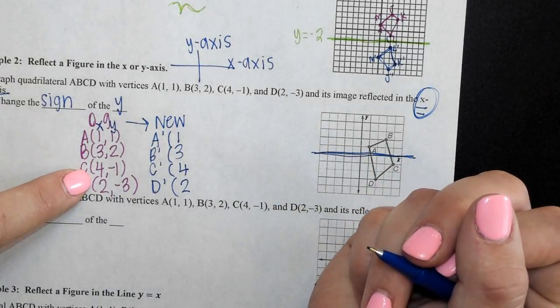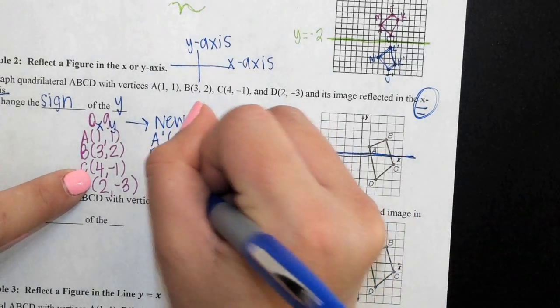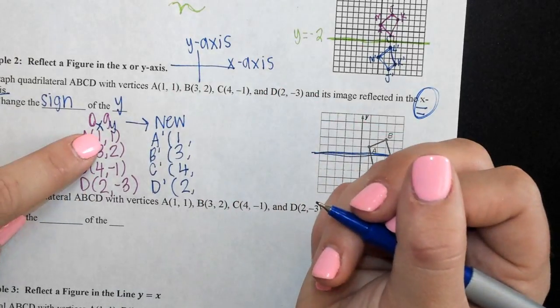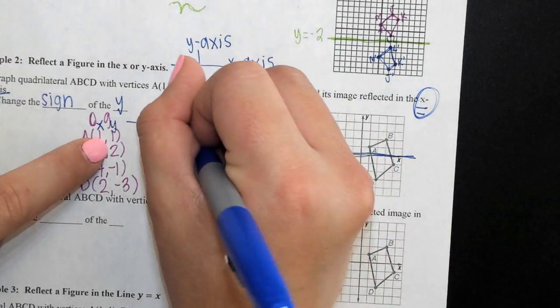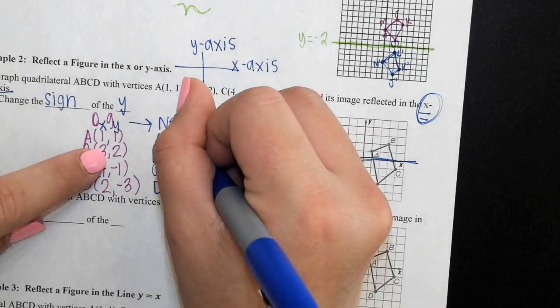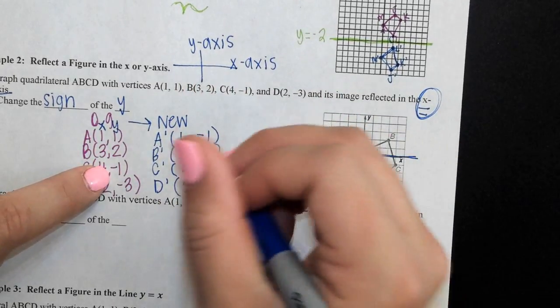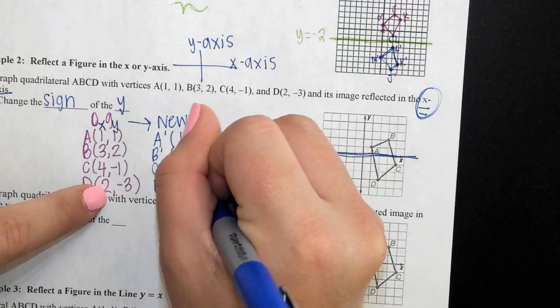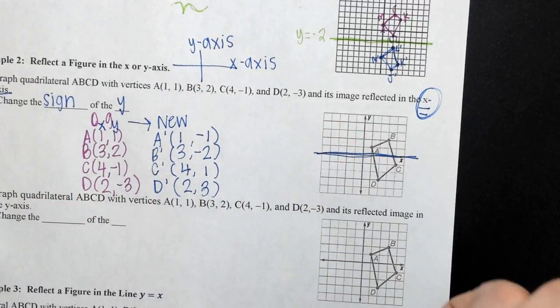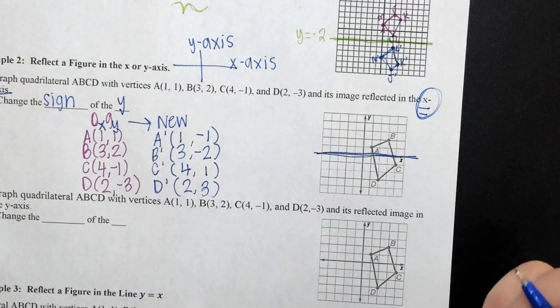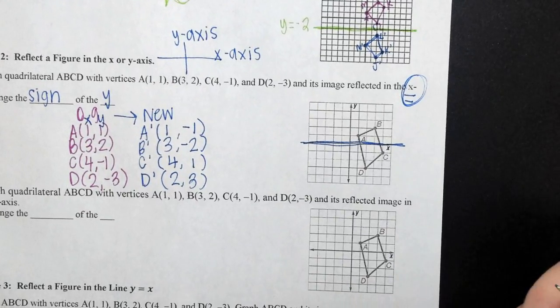Those stay the same. Dylan, you with me? All we do is change the sign of the Y. It was positive, now it's negative. It was positive, now it's negative. It was negative, now it's positive and positive. So now to put these new points, all you have to do is go graph them.